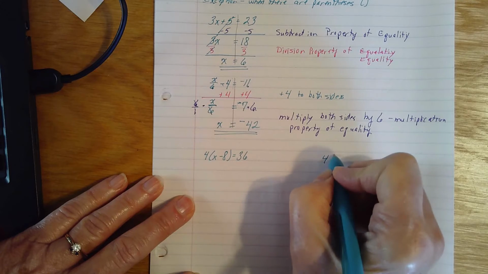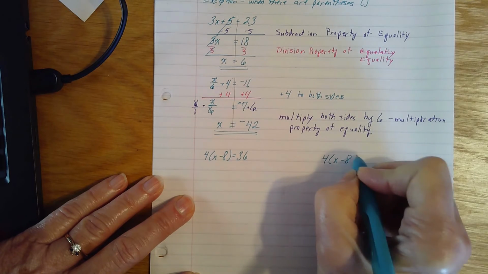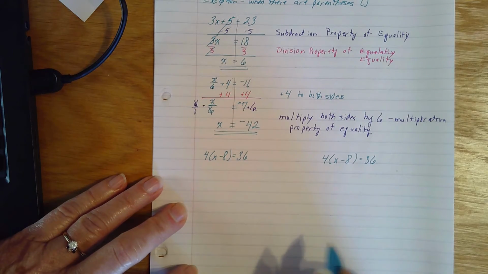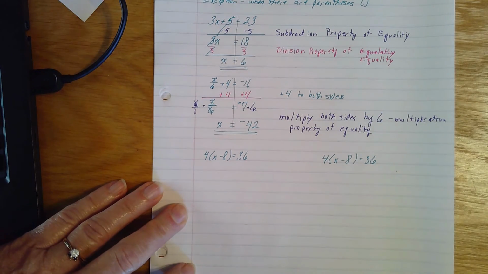Okay, when we have parentheses now, we've got 2 different ways this can be solved, and I'm going to show them both ways. I'll just write it down over here. We won't be talking about the properties of equality as much.